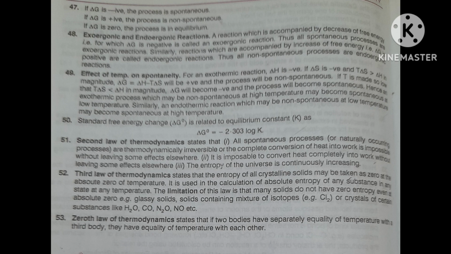Then in this relation, delta H value is negative, minus T into delta S. If delta S is negative and there is a minus before it, then minus minus becomes plus, because temperature is never negative, it is positive. So finally, minus T into delta S will be positive. And delta H is negative. You remember, delta H is negative.